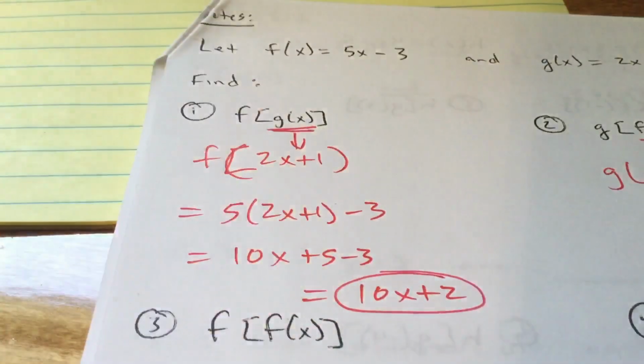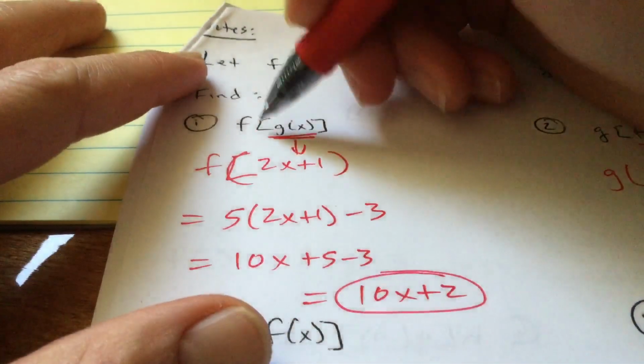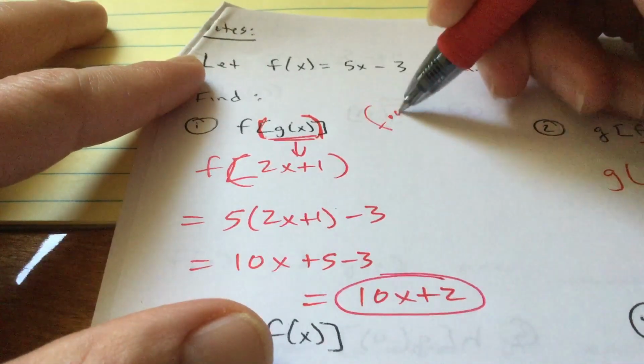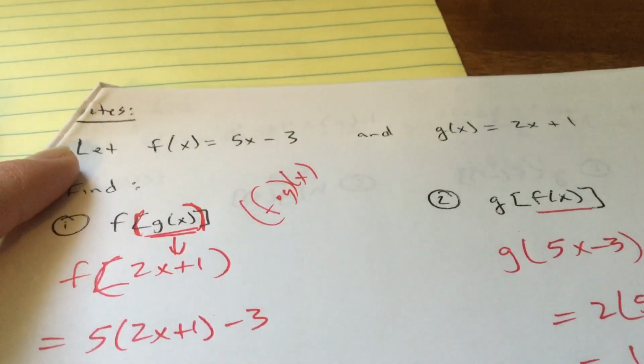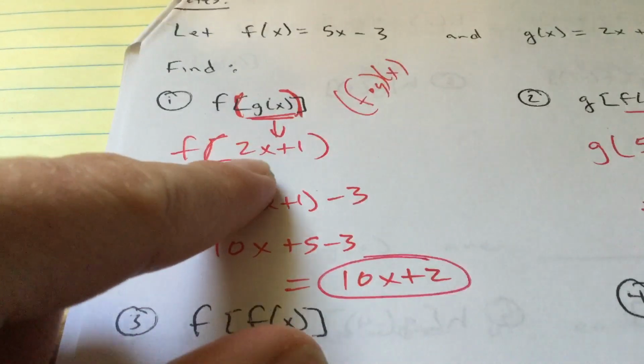Now, right here, folks, try these. Okay, we will come back, obviously, and talk about these. F of g of x, not times. F of g of x. Sometimes you'll see it written like this. Kind of looks like fog, but f of g of x. That's a composition. What is g of x? G of x is 2x plus 1.